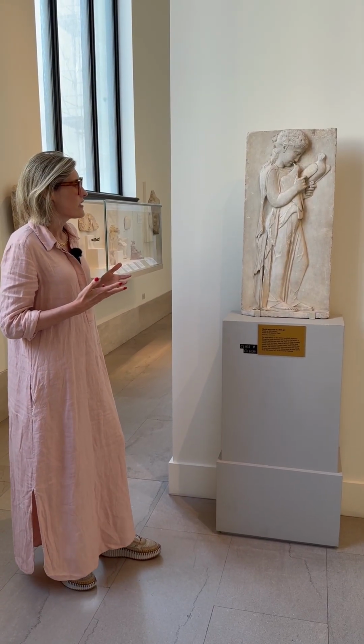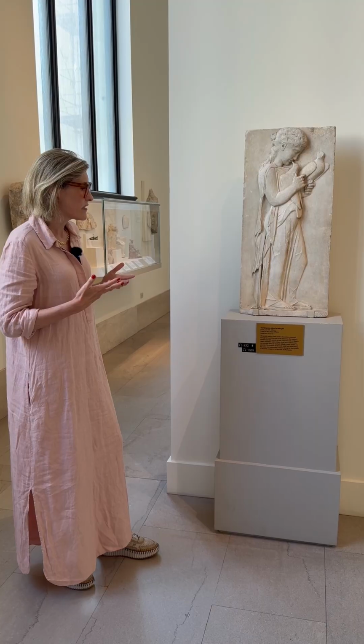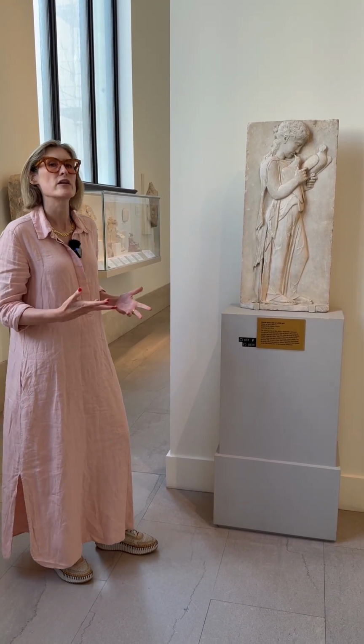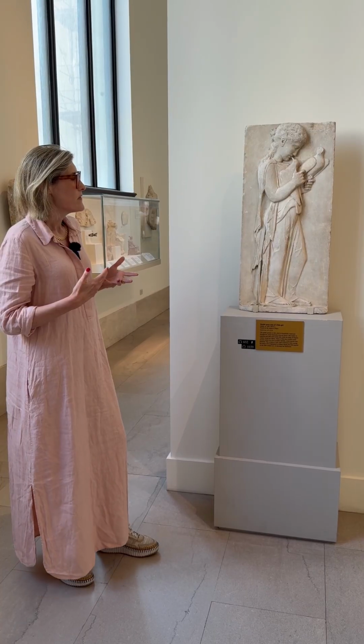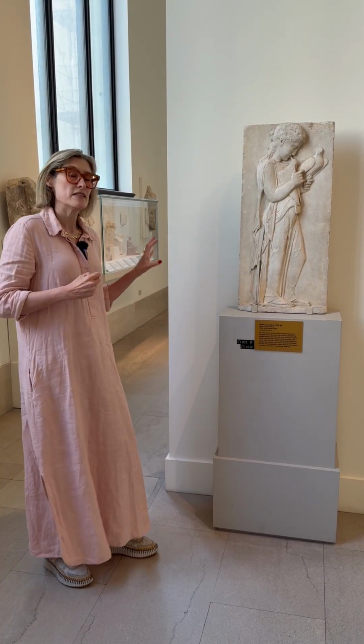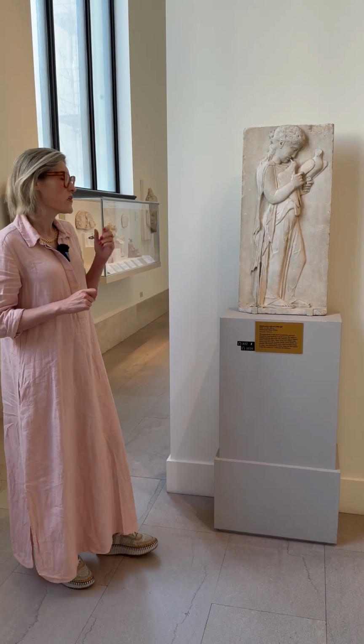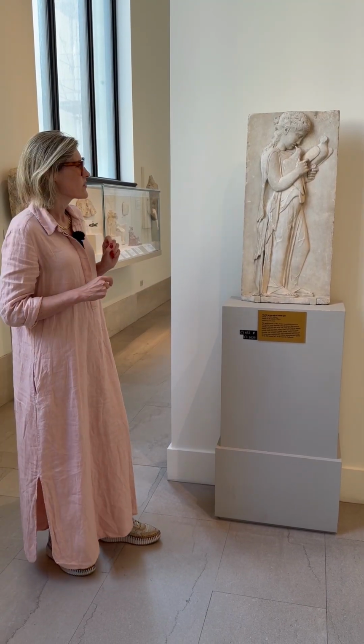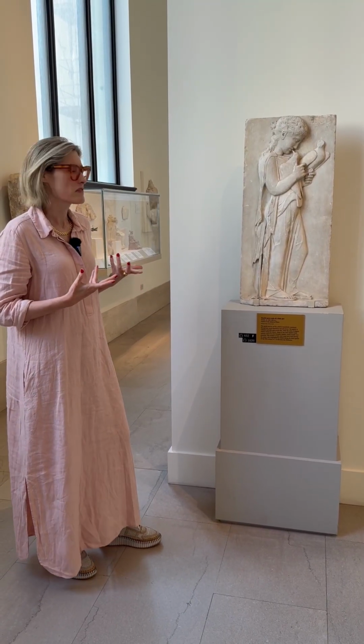And I love this piece because it brings up a much bigger point about how we remember history. It's very easy to stand in front of this monument and think about who this little girl was who died so young. There's this poignancy to this piece.